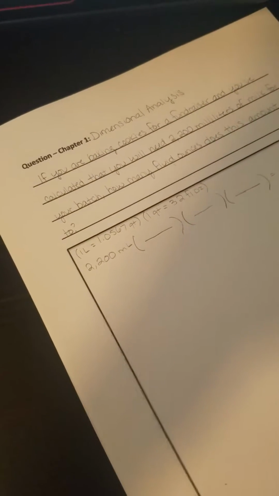So for my chapter 1 question, I decided to go with a dimensional analysis problem. It reads: if you're baking cookies for a fundraiser and you've calculated that you'll need 2,200 milliliters of milk for your batch, how many fluid ounces does this amount to? In the United States, of course, we don't typically use milliliters, but sometimes you'll find it in baking, so I figured that'd be a good thing to throw in there.